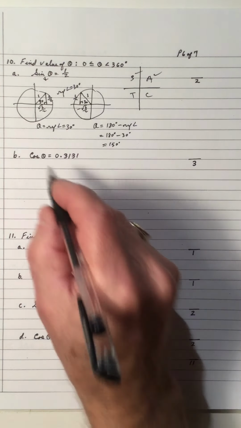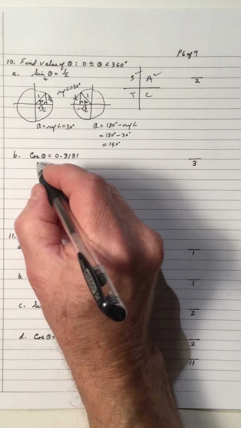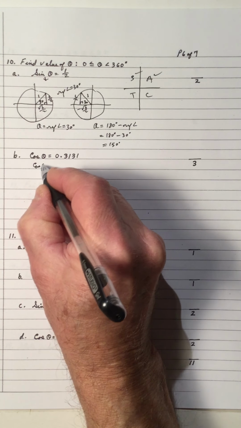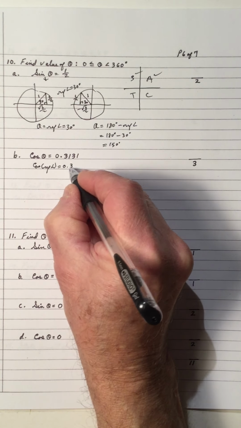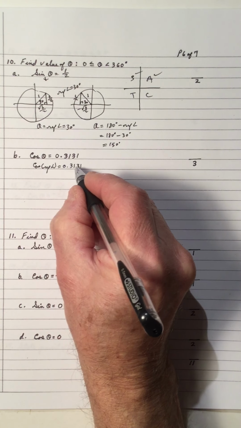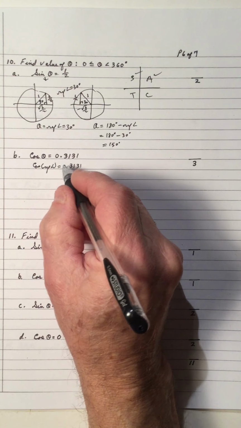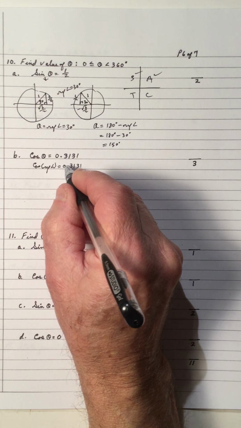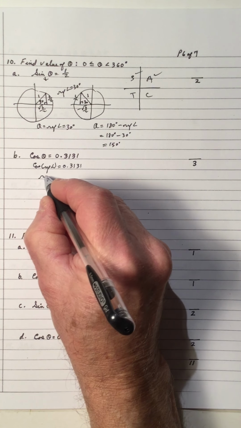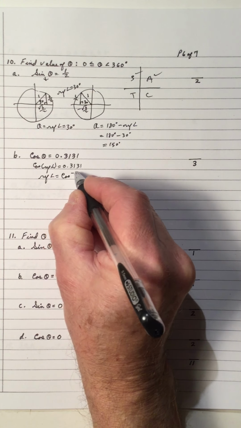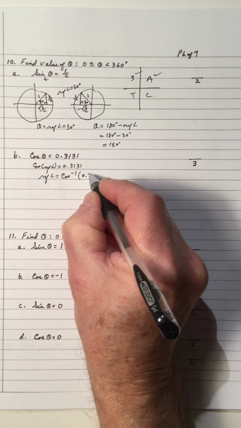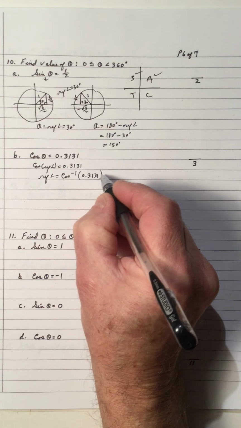And we have the cos of theta equals decimal 0.3131. So we need the reference angle. So the cos of the reference angle, and it is already positive, so I didn't have to write this down, but I wrote it down. You have to have a positive decimal to get the reference angle. So the reference angle is cos to the negative 1 of 0.3131.